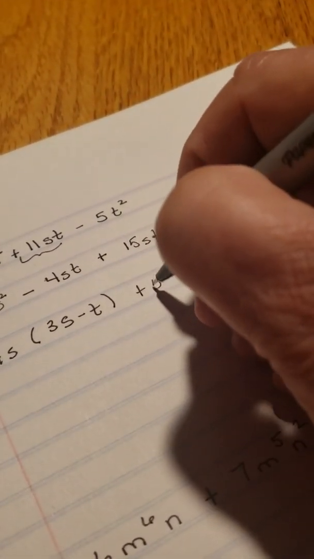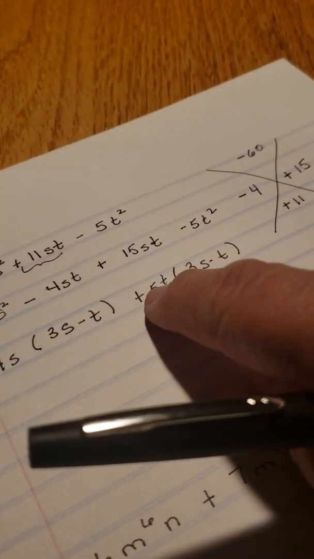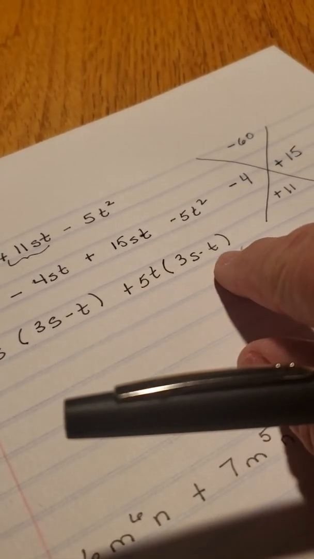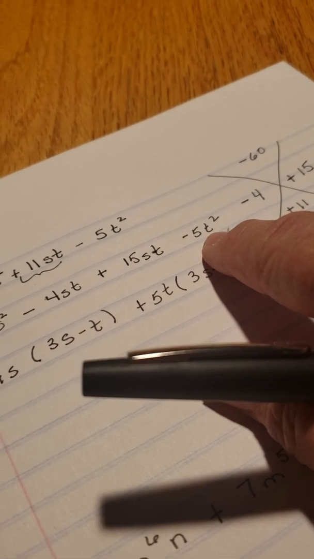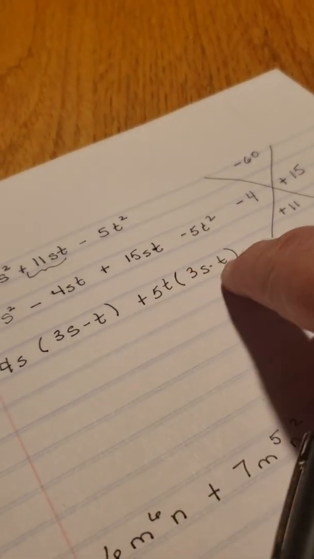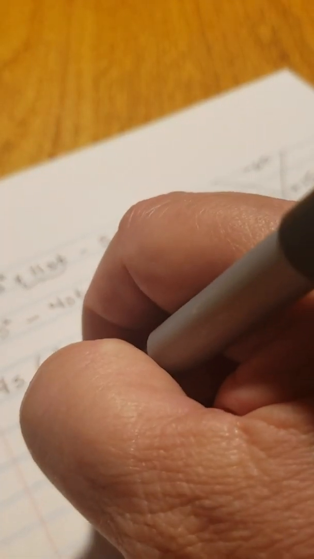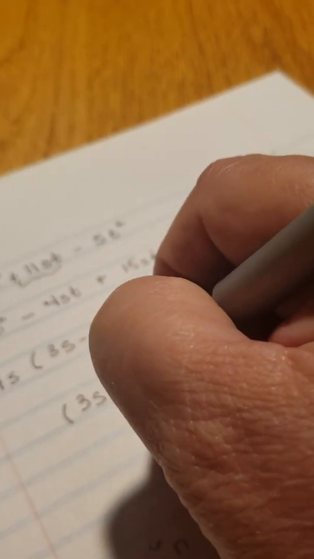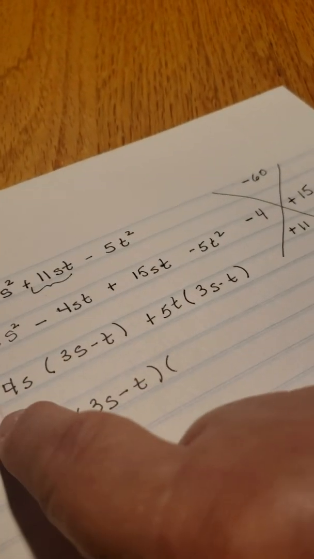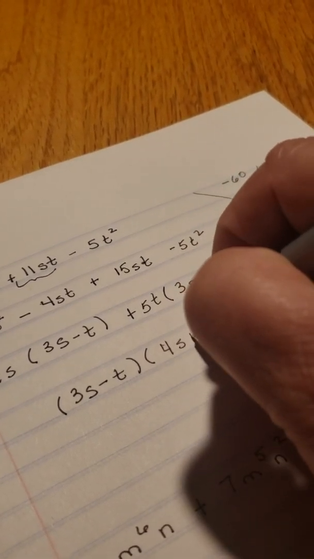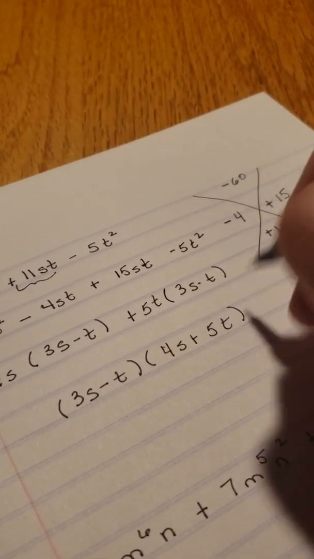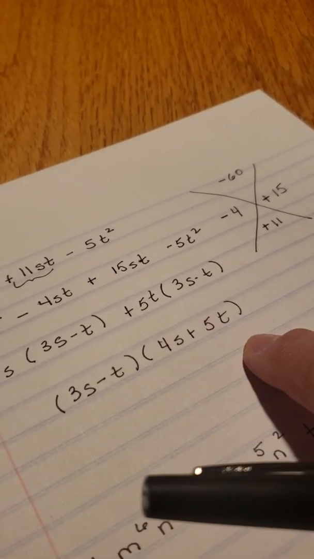So that would be a 5t, and then I check to be sure that 5t times a negative t is a negative 5t squared, and it is. So now my common factor is 3s minus t, and my other factor is 4s plus 5t. And that's my final answer for that problem.